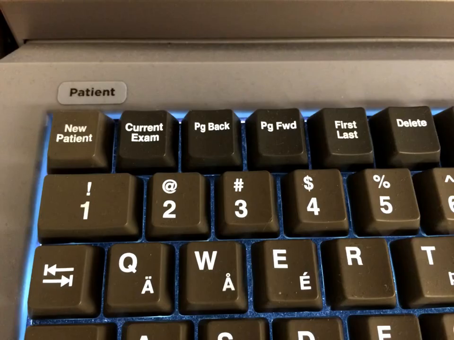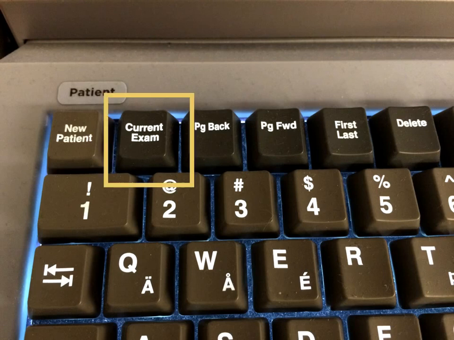Can't recall if you took an image of the gallbladder with the measurements you meant to? You can review the exam in progress by tapping the Current Exam button. This will bring up all the images and videos that you have saved thus far. To exit this review screen, tap the Current Exam button again.